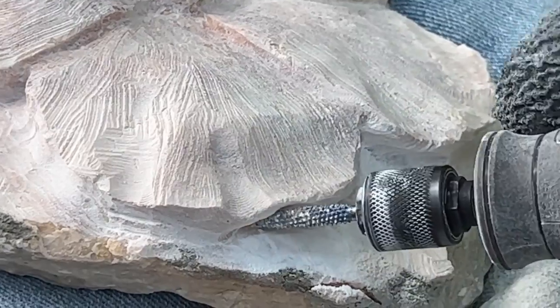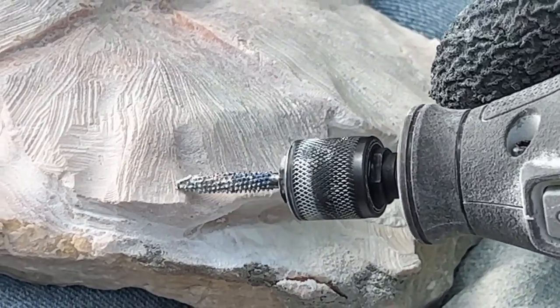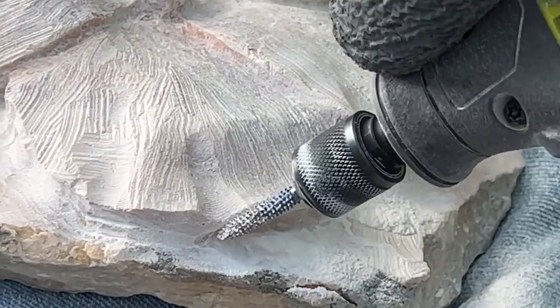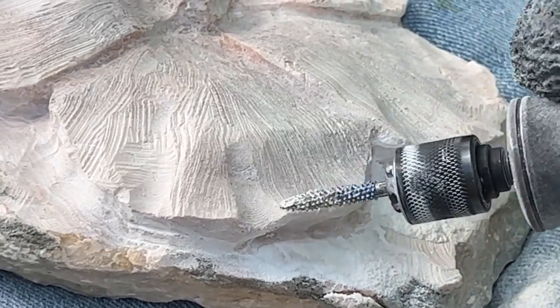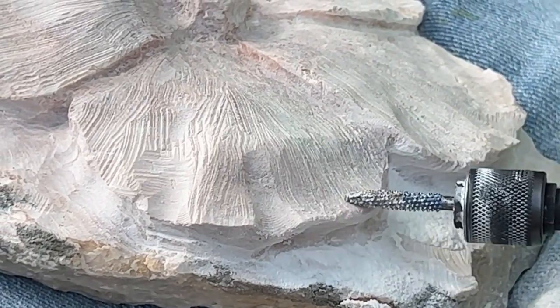Notice that I'm following the line of the turn, right? So if I come down here and up, I want to make sure that my tool comes up with this rise and then down with this valley here and here.